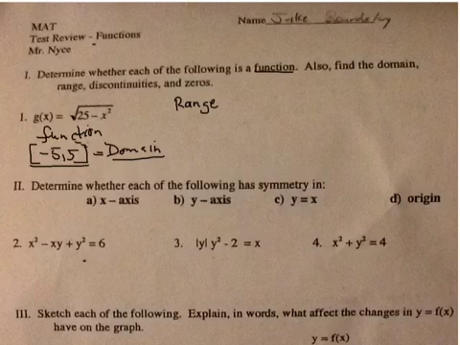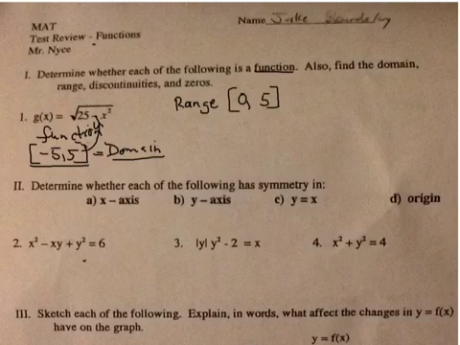I could obviously graph this, which might be pretty helpful. I can plug and chug numbers to see what I get. But if you think about it, what's the highest value I can get with 25 minus x squared? Well, obviously putting 0 in. So the highest value I get here is 5 for the range, and the lowest value is going to be 0 when I put 5 or -5 in.